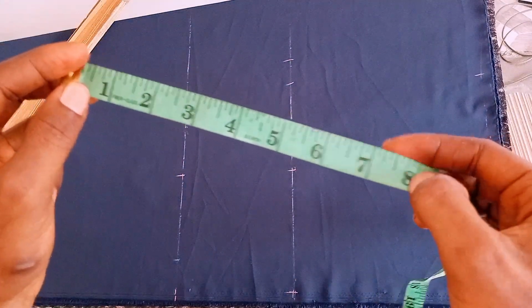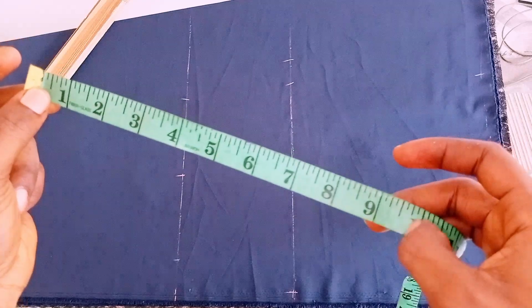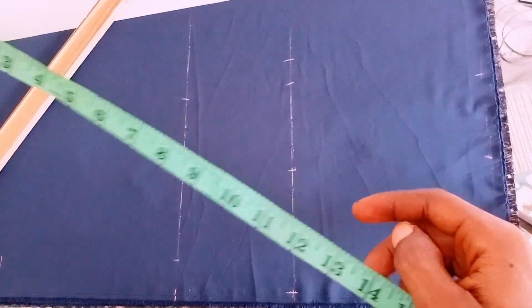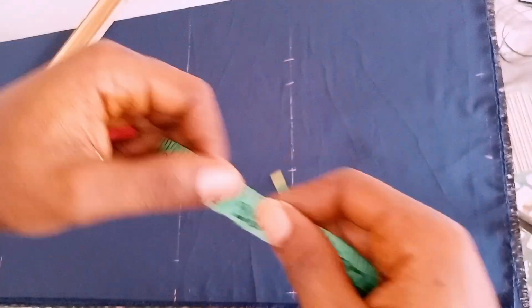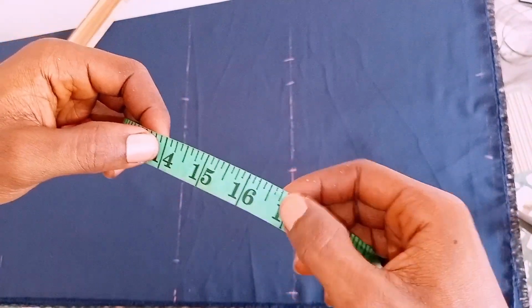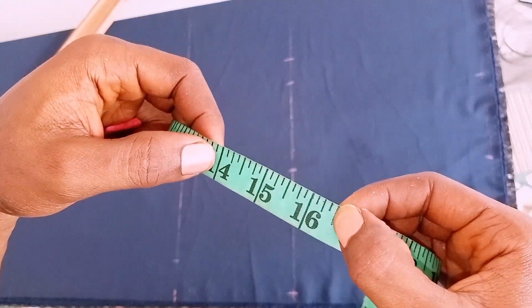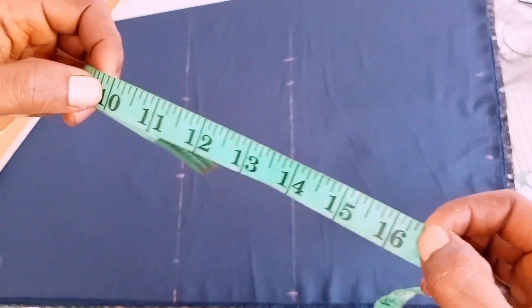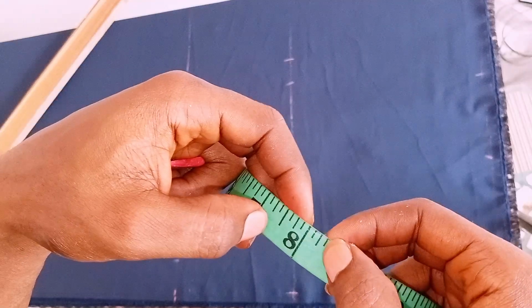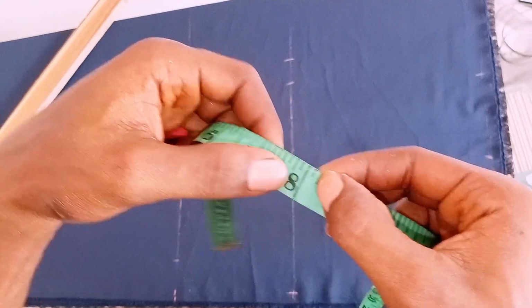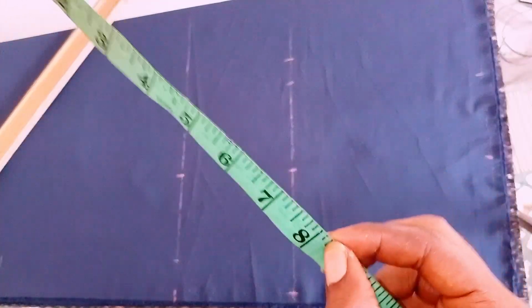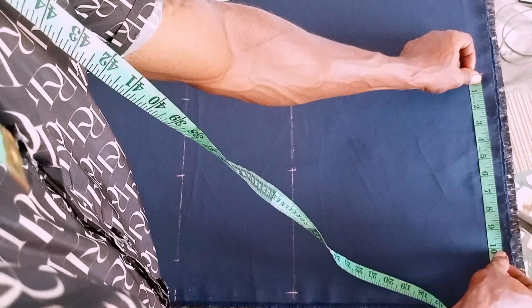Okay, let us see how we divide the 33 inches. So take your tape, 33 inches divided by 2, that's going to give you 16.5. You divide 16.5 into 2 again, it is going to give you 8 1/4. Then you place 8 1/4 down. Yes, you place 8 1/4 down and you mark it.